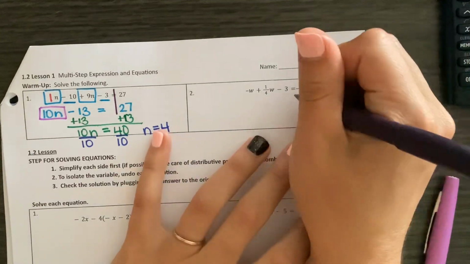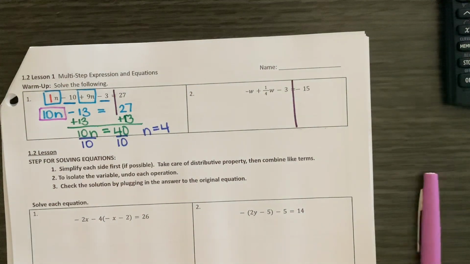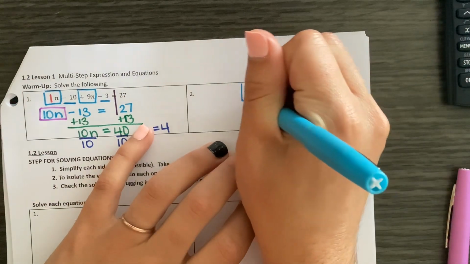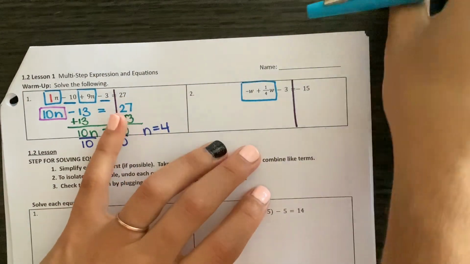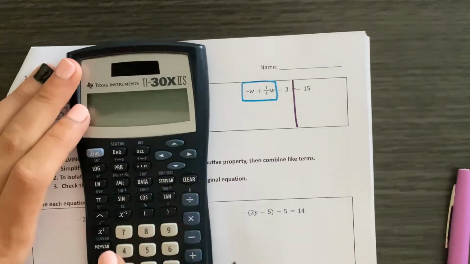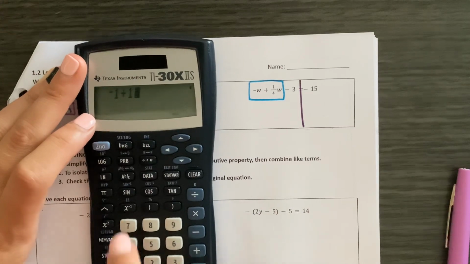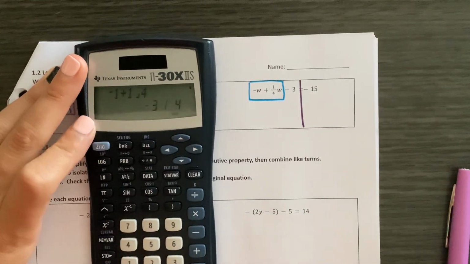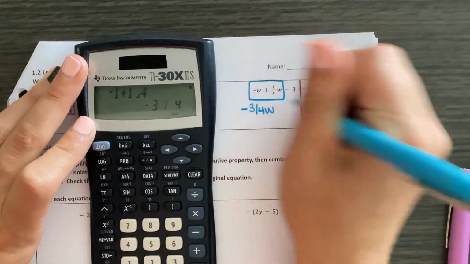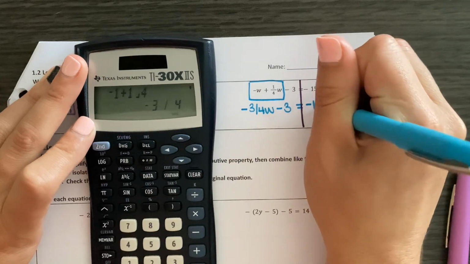I'm going to go through and do the same thing over here. I'm going to combine my like terms. Here are my like terms. Use your calculator. There is a negative. We don't see the number. It's a negative 1 in this case. So there's my negative 1. I'm going to add the 1/4. And I get a negative 3/4 W. I drop my minus 3. And it equals a negative 15.